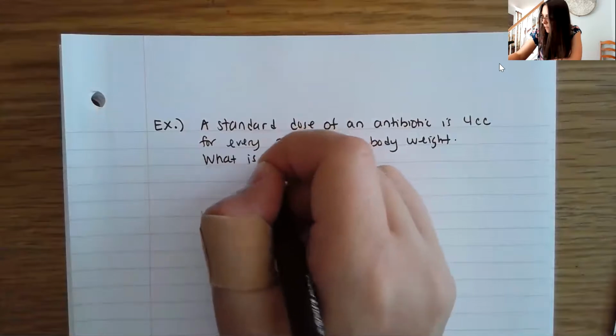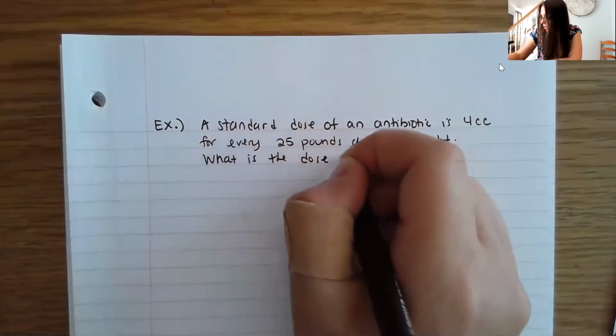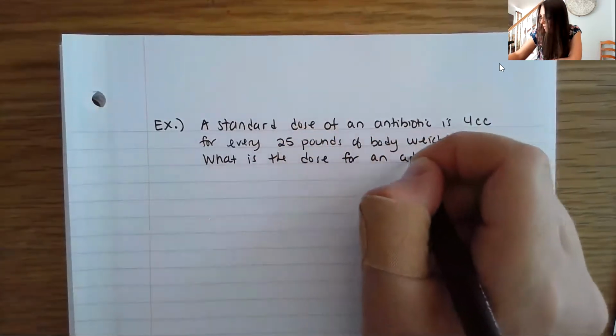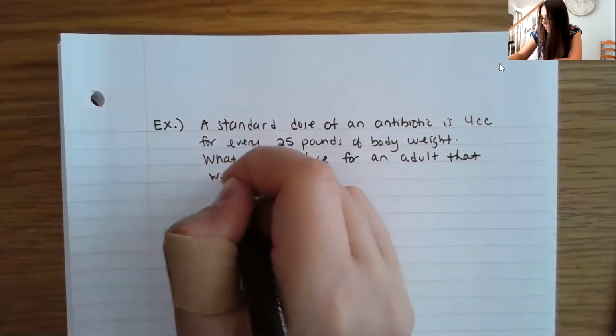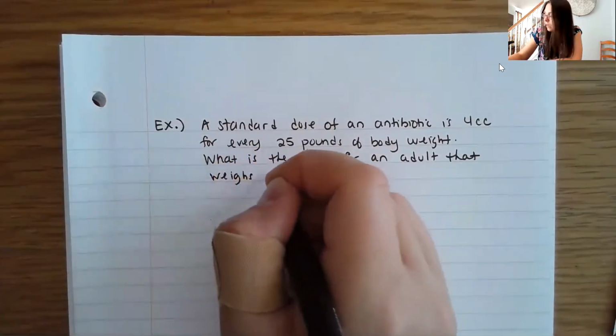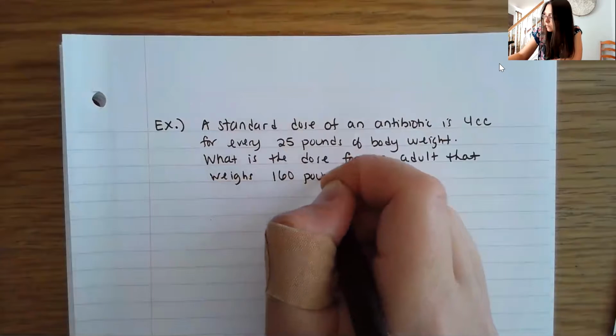What is the dose for an adult that weighs 160 pounds?